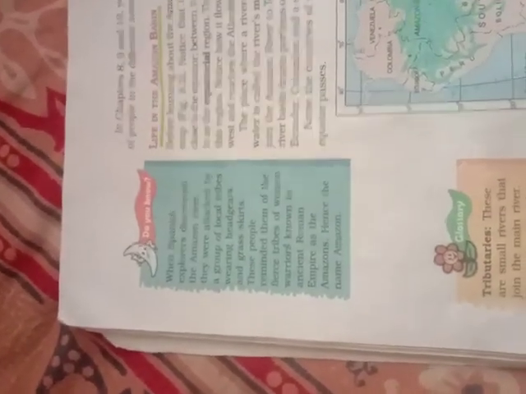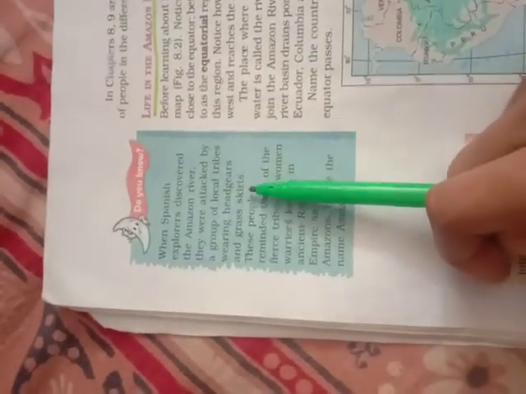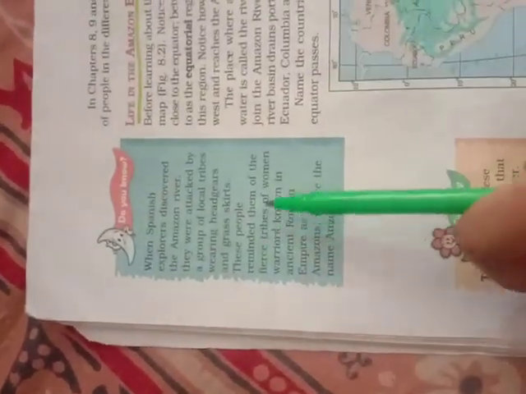So let's read it in Do You Know? When Spanish explorers discovered the Amazon River, they were attacked by a group of local tribes wearing headgears and grass coats. These people reminded them of the fierce tribe of women warriors known in the ancient Roman Empire as the Amazons, hence the name Amazon. So you can see how the river got the name Amazon, right?